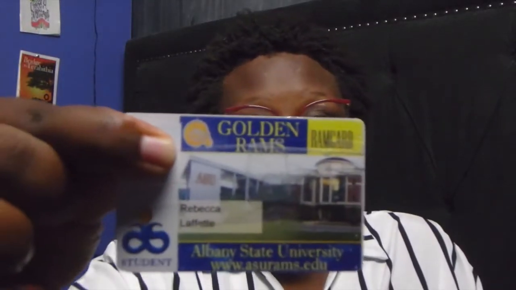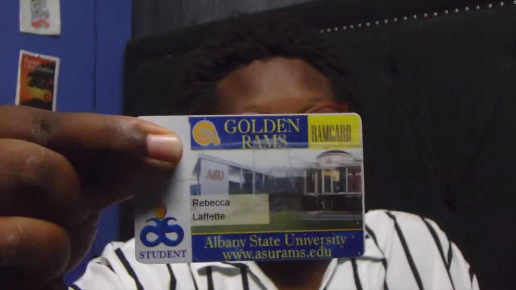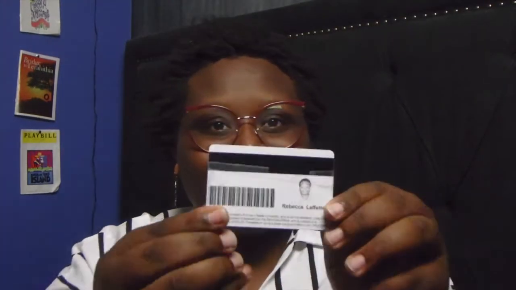So basically, I'm going to start by showing y'all what a RAM ID looks like. This is your RAM ID. My picture is a little crusty, because baby, this thing has been through it all. So this is what your RAM ID looks like. I'm covering my picture because y'all don't need to see that. And this is the back of it, which has your little picture in black and white, all that stuff. Mine is really beat up. As you can see, it's taped together.